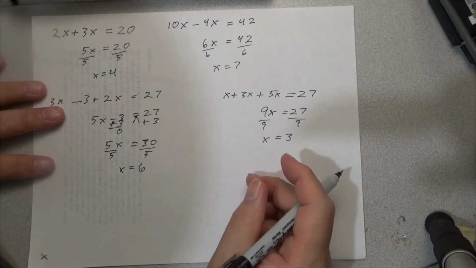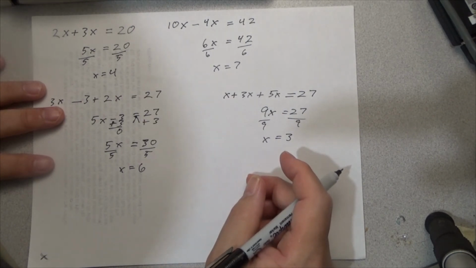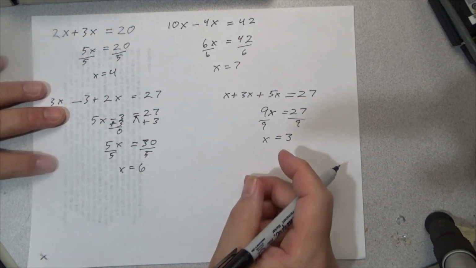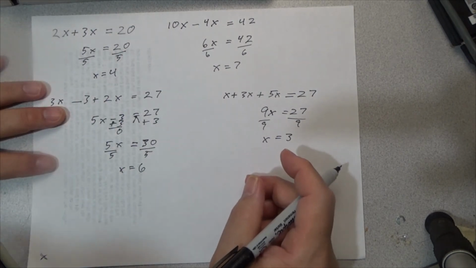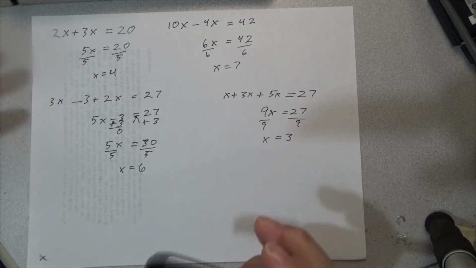All right. There are several others in here that you can take a look at. If you find one and you want to try it, just go ahead and try it. If you have trouble with it, just let me know.